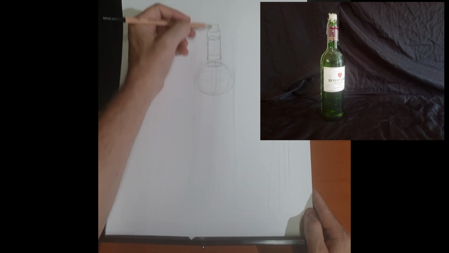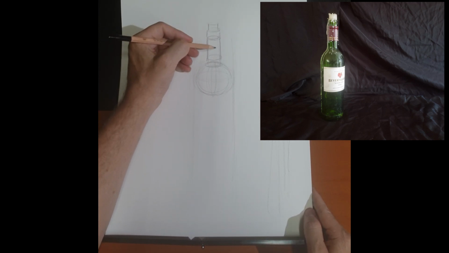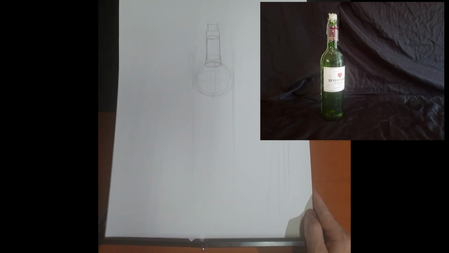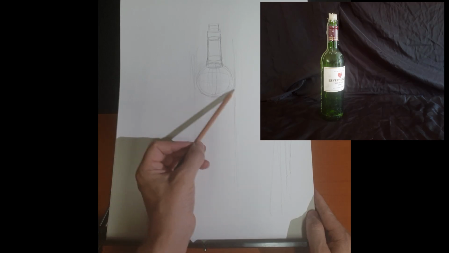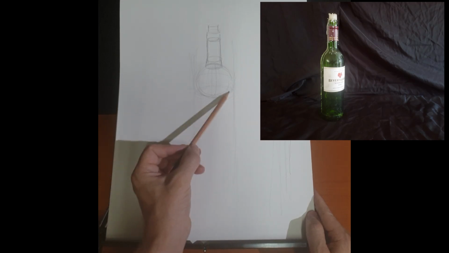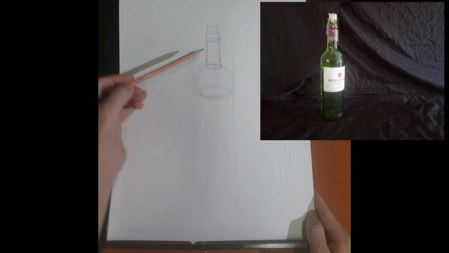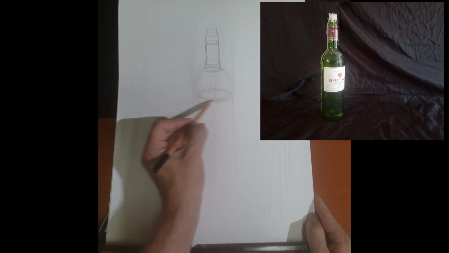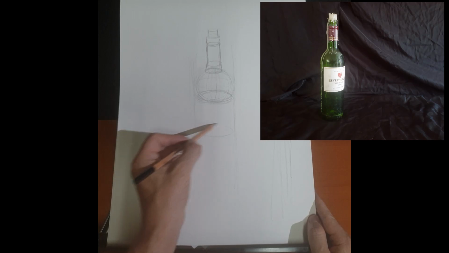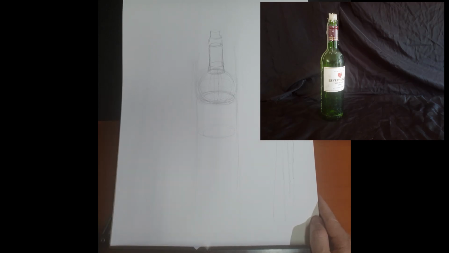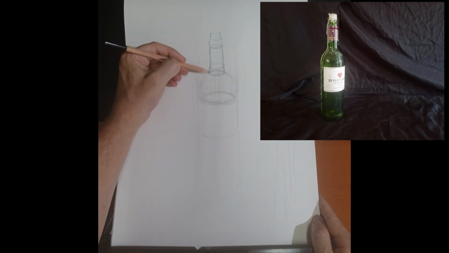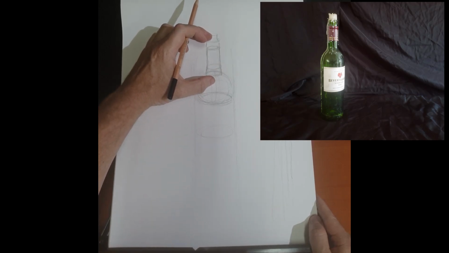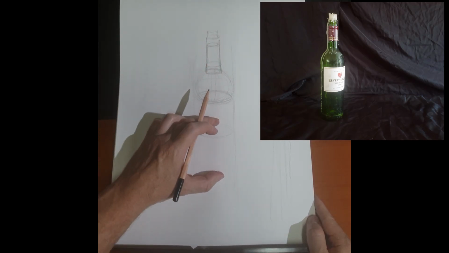So I'm breaking this up into smaller cylinders, basically, like that. And then the label is a bigger cylinder. So now I've already got the extremities on that side, so I can go ahead and get that there. Another thing that I can say to you that's important is that the length of the neck is roughly thirds.